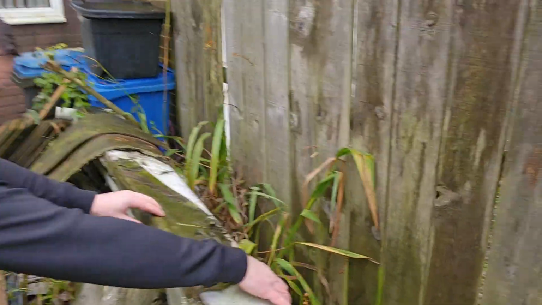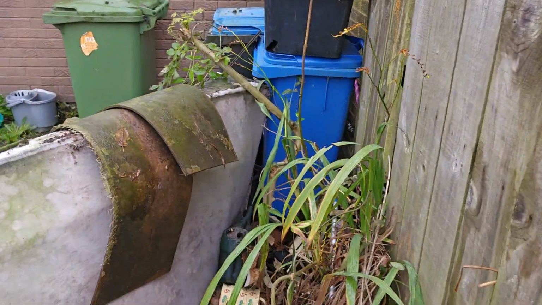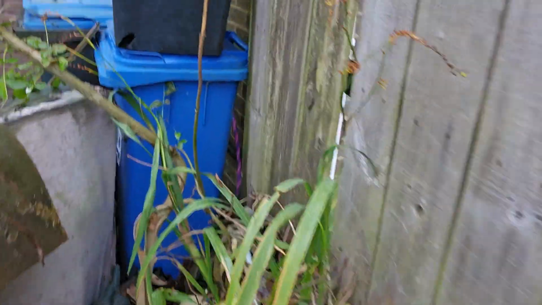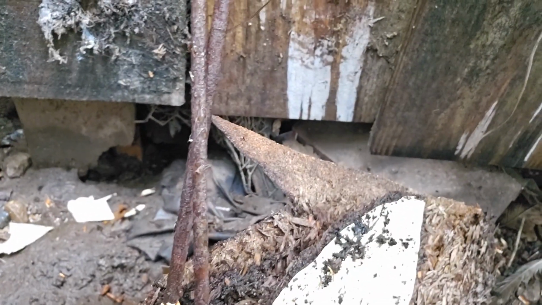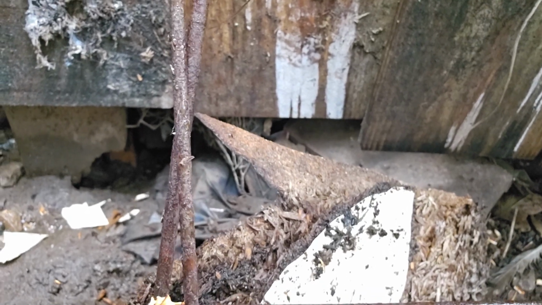There's rats above ground, and there is a load of rubbish and a load of yard stuff. And when we get in, look, I hope you can see that. There was a hole disappearing under that rainwater gully, that new gully.